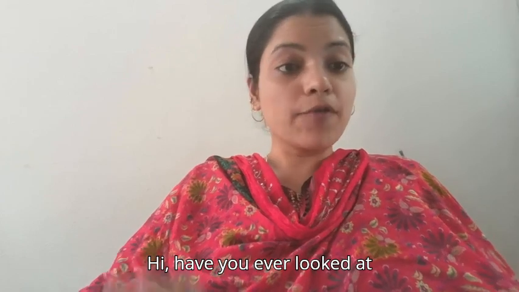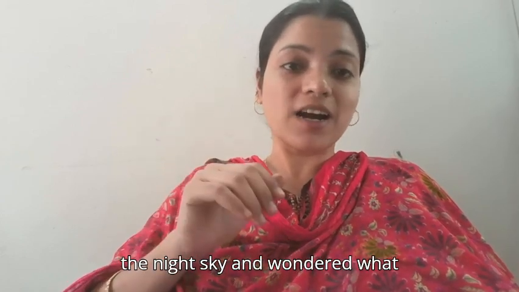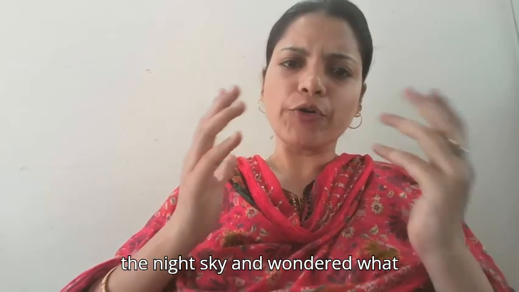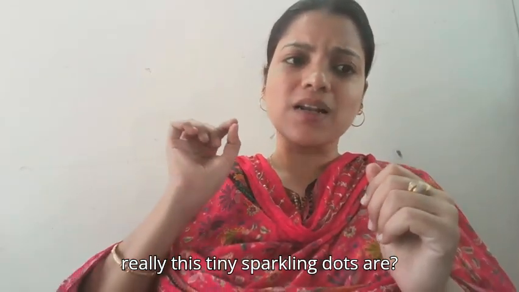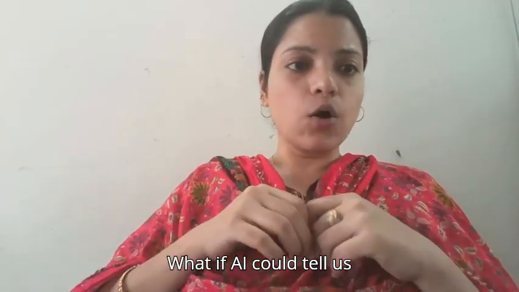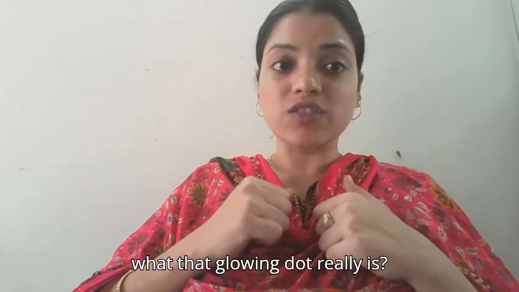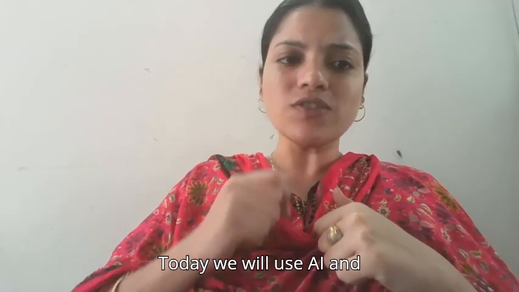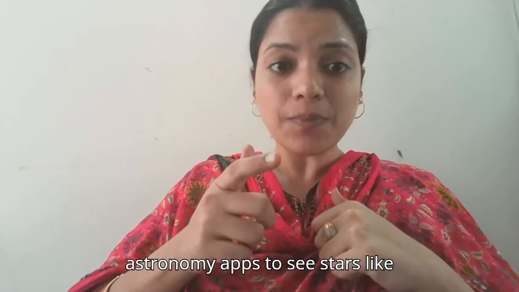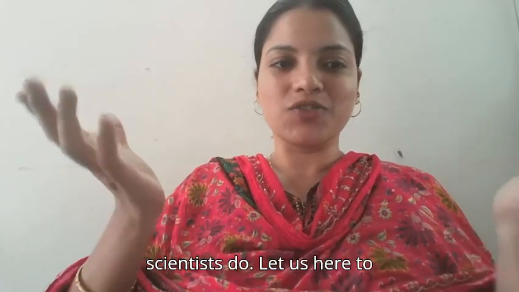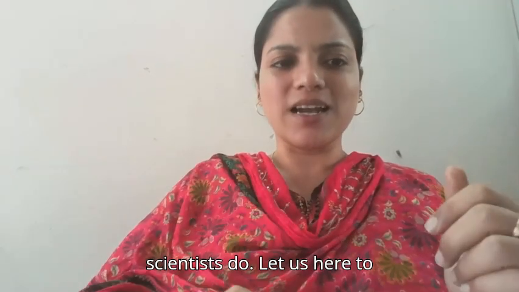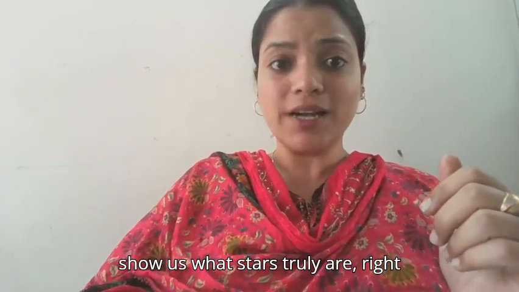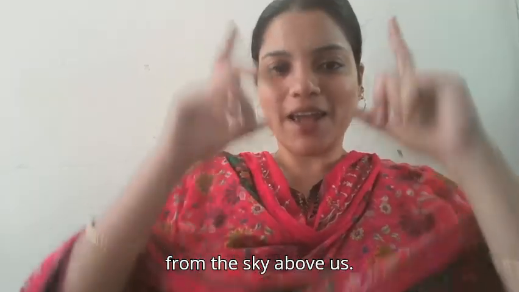Hi, have you ever looked at the night sky and wondered what these tiny sparkling dots really are? What if AI could tell us what that glowing dot really is? Today, we will use AI and astronomy apps to see stars like scientists do. Let's ask AI to show us what stars truly are, right from the sky above us.